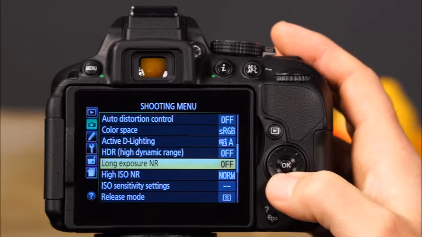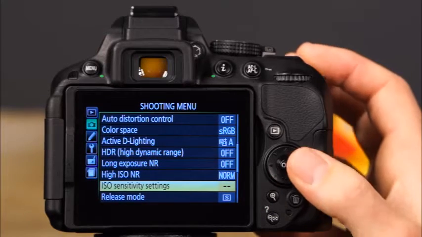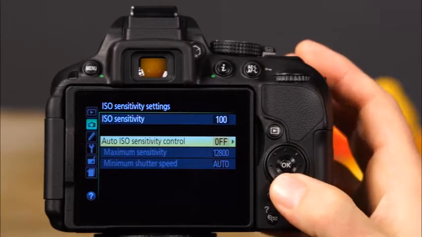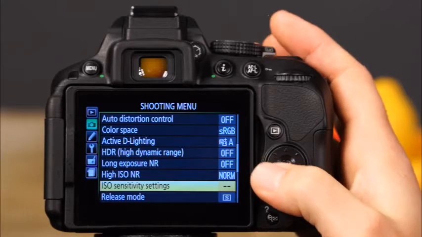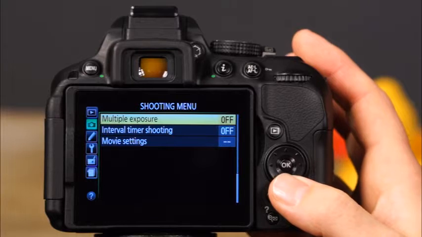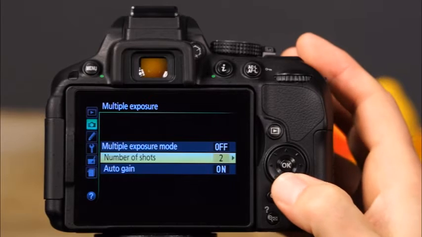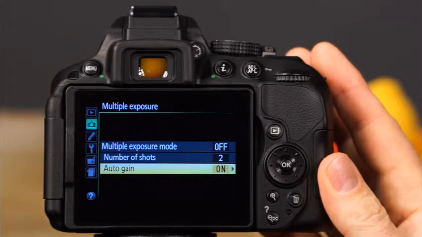The next two options, Long Exposure Noise Reduction and High ISO Noise Reduction, will allow you to enable noise reduction for long exposures as well as set the level of noise reduction for images taken at high ISO settings. ISO sensitivity settings is where you can select the ISO as well as the auto ISO controls. Next, there is the release mode options, where you can select the release mode. With the multiple exposure option, you can set the camera to take multiple exposure photos. You can set the mode, number of shots, and the auto gain.